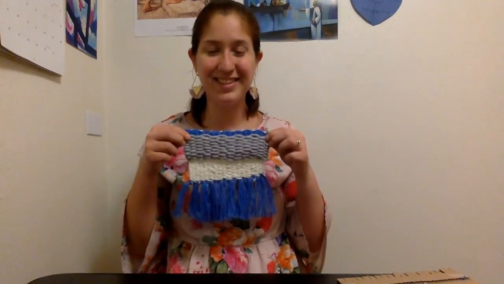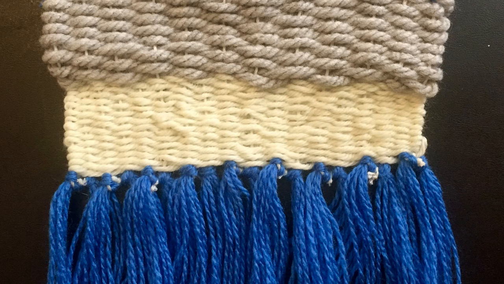So hopefully that still looks okay. I hope you had fun weaving with me today. Feel free to use your cardboard loom again to make more amazing creations, and I hope you have a wonderful day.